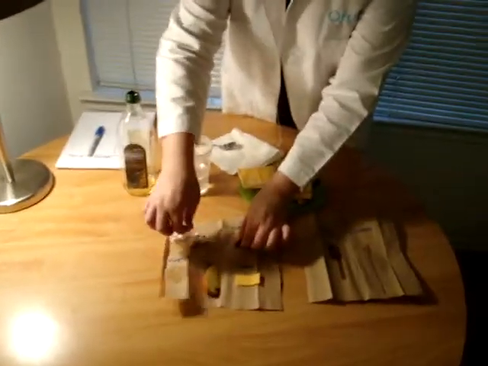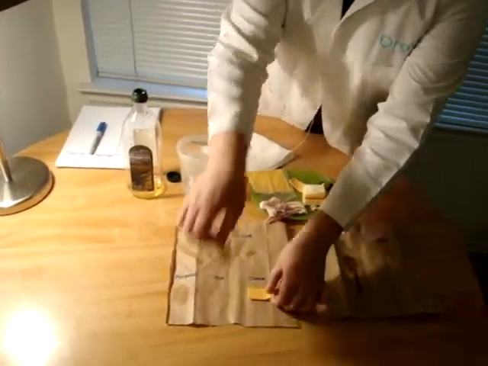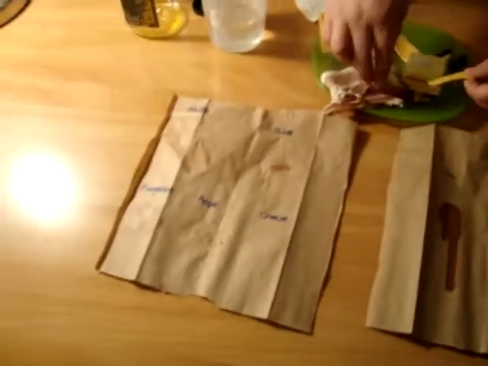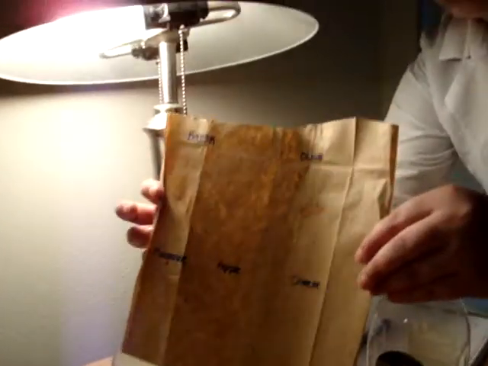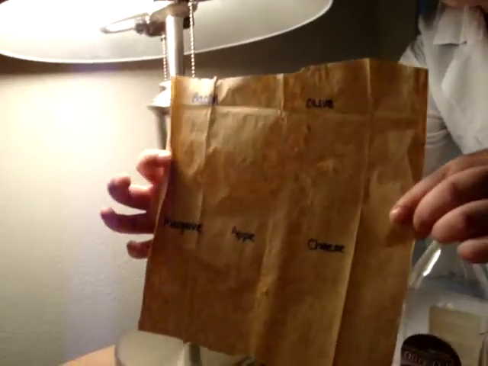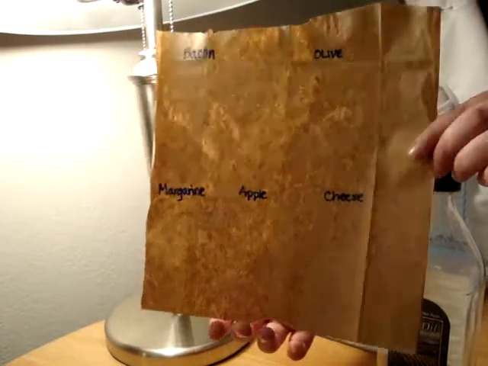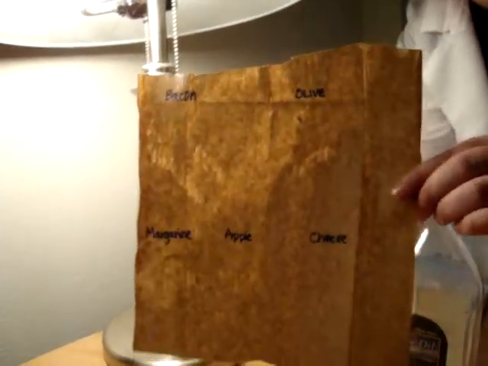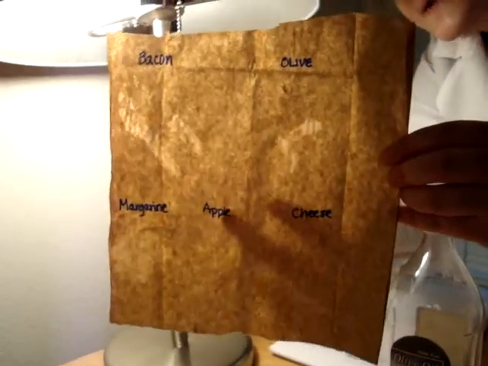Now, when we remove all of these substances from the plate, we're going to have to take them off completely. And then we're going to hold the bag up to the light and see which ones left a mark that is see-through. So as you can see, the bacon has a good amount of fatty substance in it, as well as the margarine. The apple and the cheese do not really leave much of a mark, although cheese does have a little bit of fat in it. And the olive left a mark, but it's not a see-through stain, so it's not going to be fat.